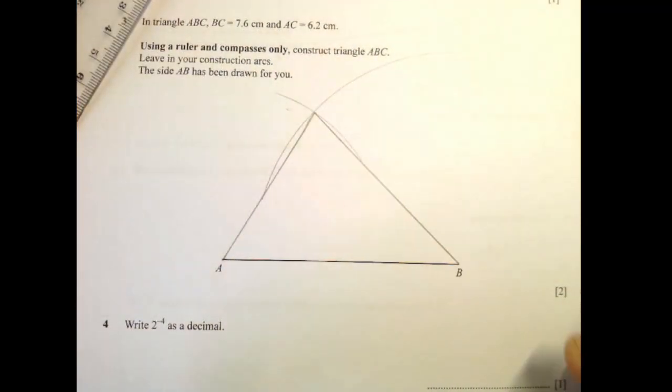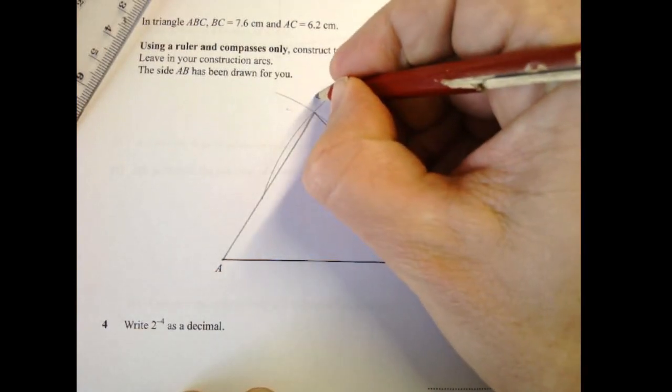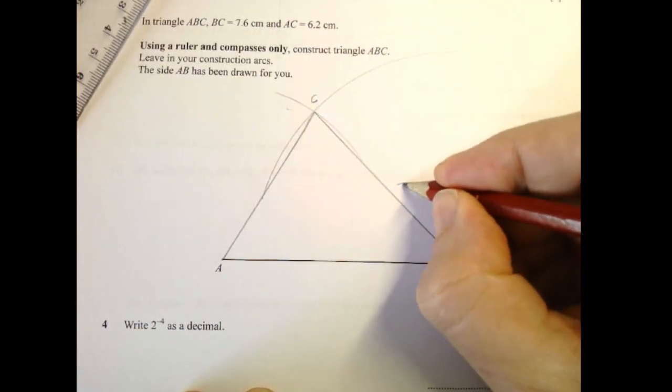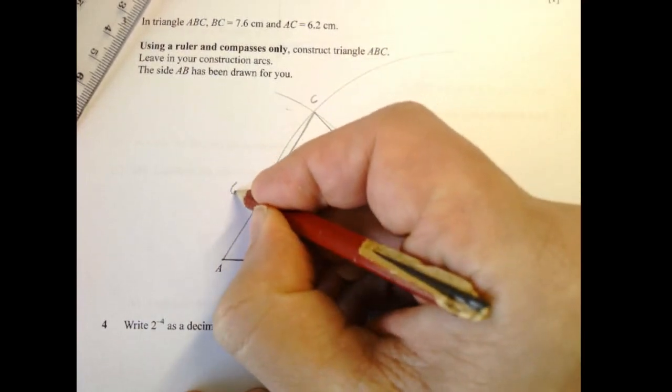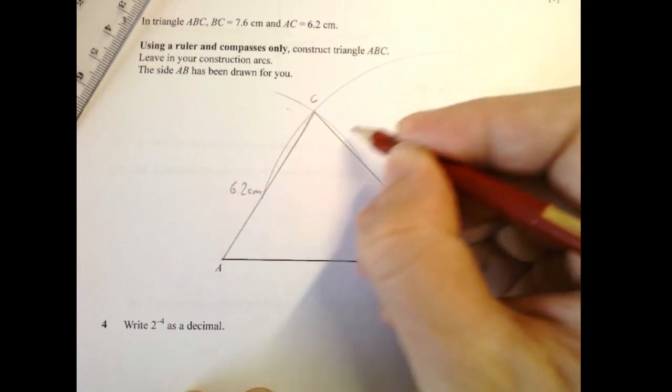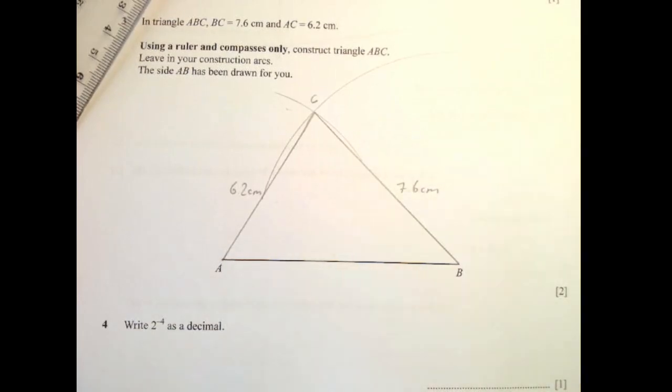I got a wonky one there. So of course this will be point C. This distance here will be 7.6 centimeters. And this distance here will be 6.2 centimeters. Do not rub out these arcs. And you'll get your 2 marks.